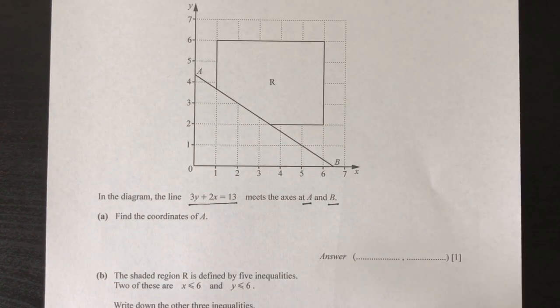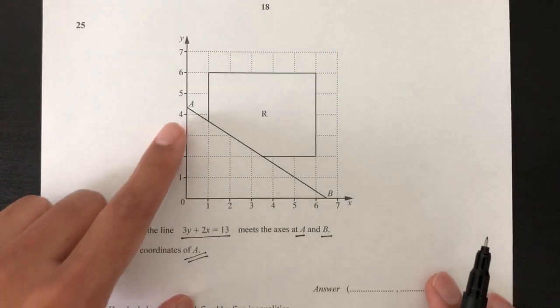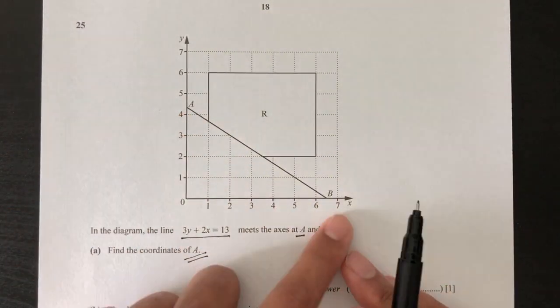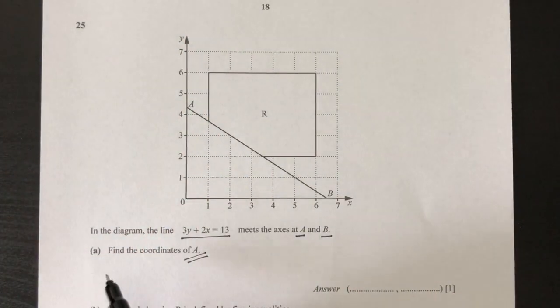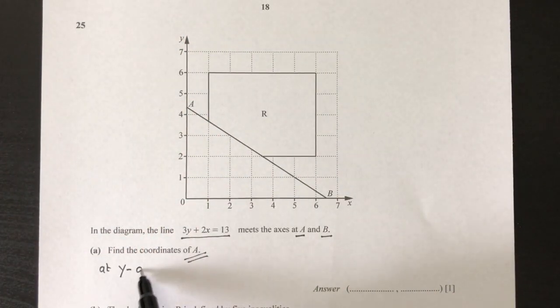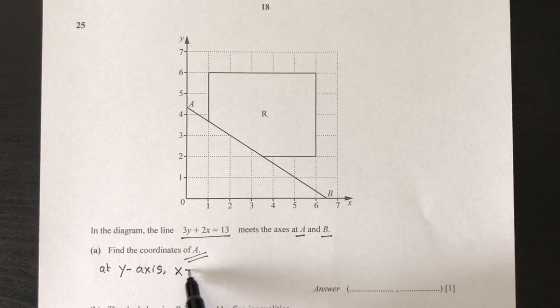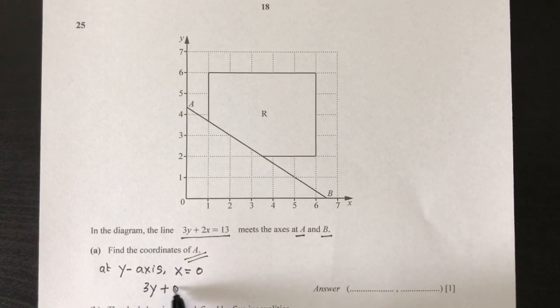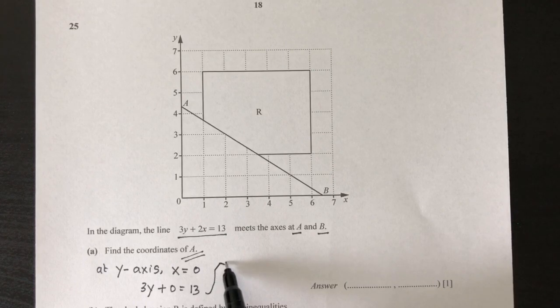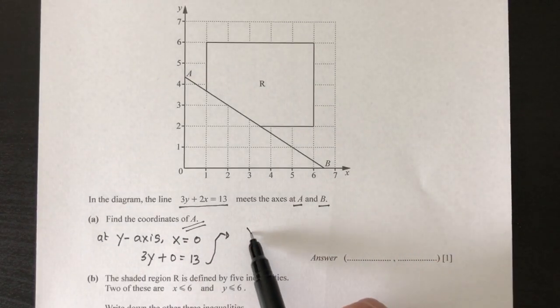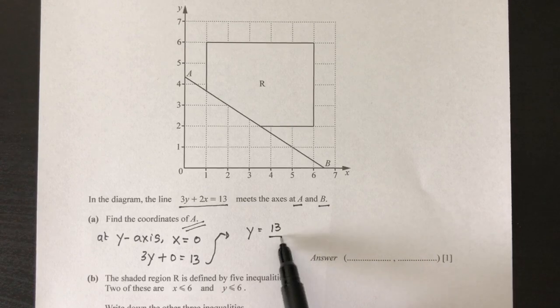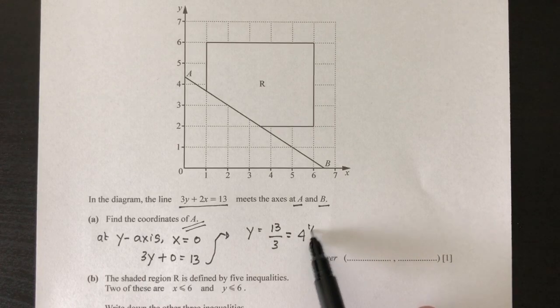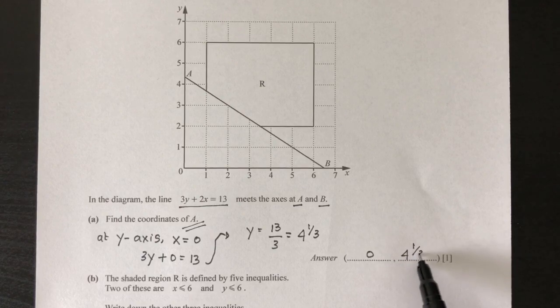Now part 1 is find the coordinates of A. A is right here. So A is where this line meets the y-axis. So you would say at the y-axis, we know that the value of x is 0. Replace 0 in this equation. So 3y plus 0 equal to 13. So this brings you to y equal to 13 over 3. If you were to simplify this, that will become 4 and 1 over 3. So the point A is 0 and 4 and 1 over 3.